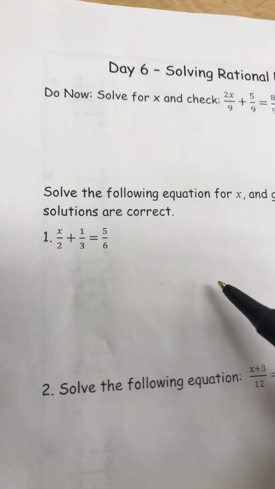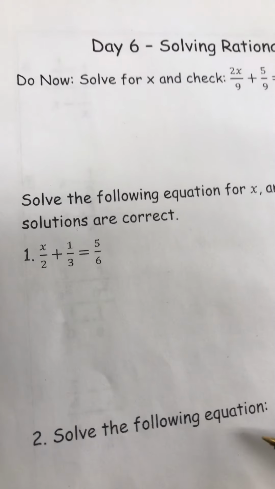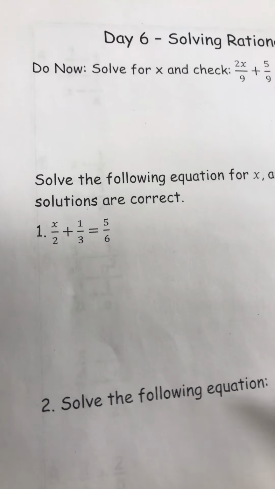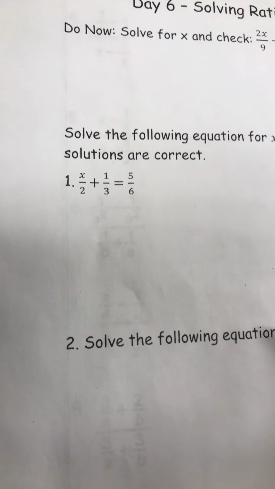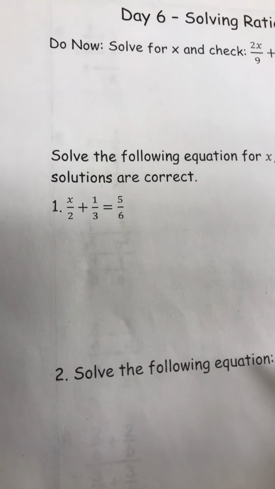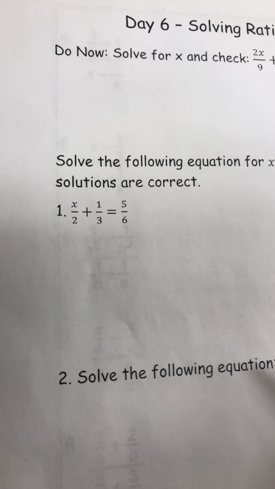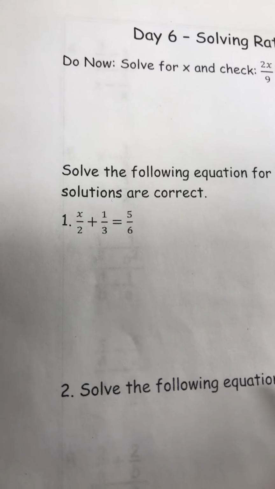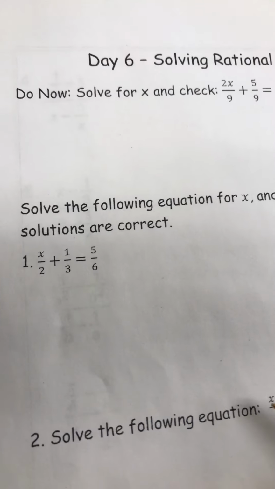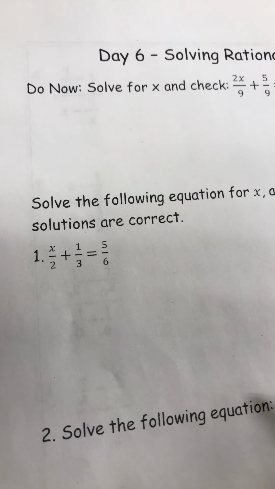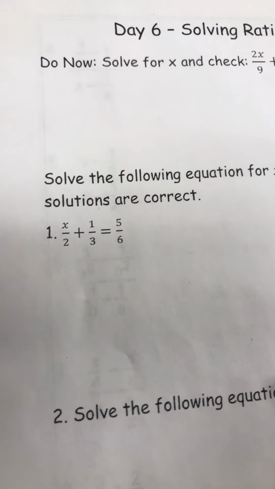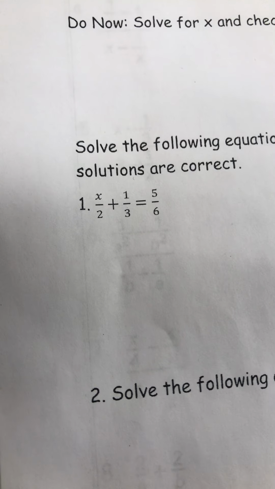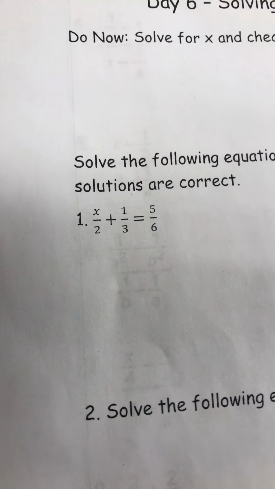So let's start with number 1. So solve and you're going to give evidence that your solutions are correct. That simply means to check it. Okay? So there's 2 different ways that you can solve these problems. One way is by canceling out the denominator. And I'm not going to show that this year because it gets confusing and students think that you can cancel anytime. And you really can't.